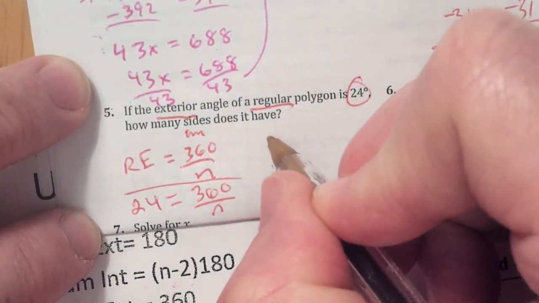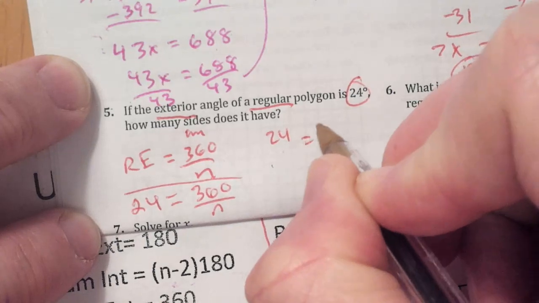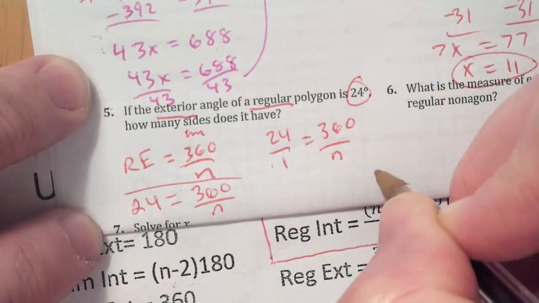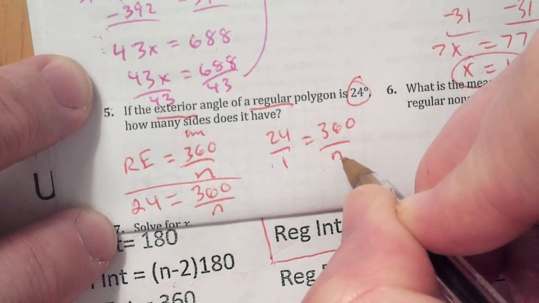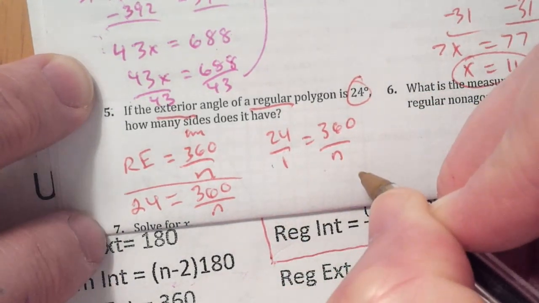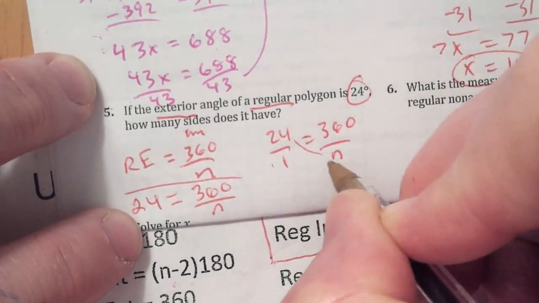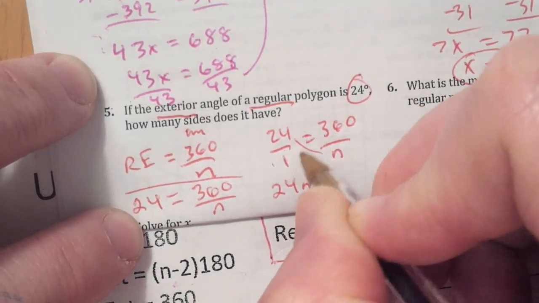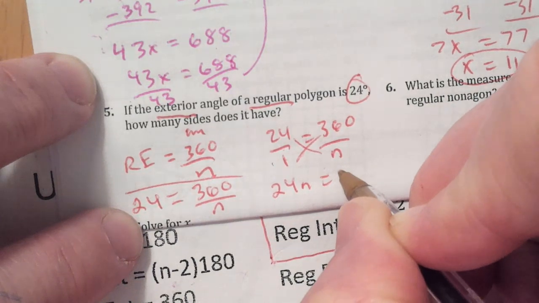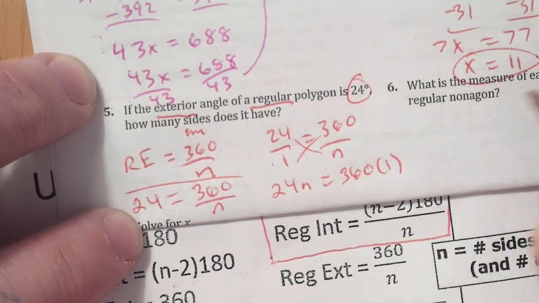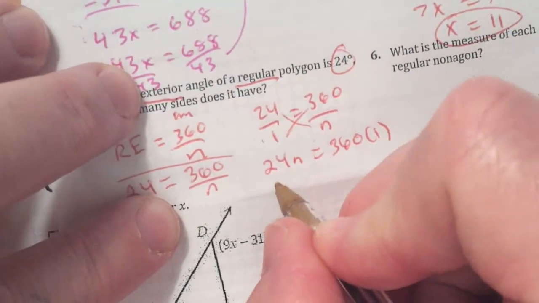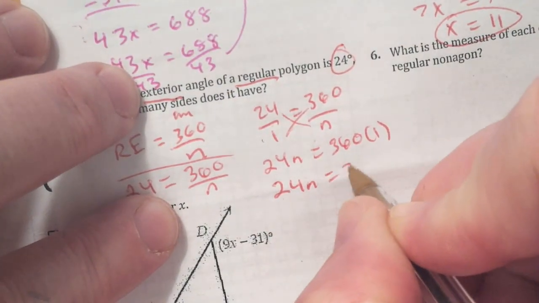If you put 24 over 1 and cross multiply, the n you're trying to get rid of because you don't want it as a denominator. So these two multiply together, and you multiply n on the other side. That's 24n equals 360 times 1. So we have 24n equals 360.